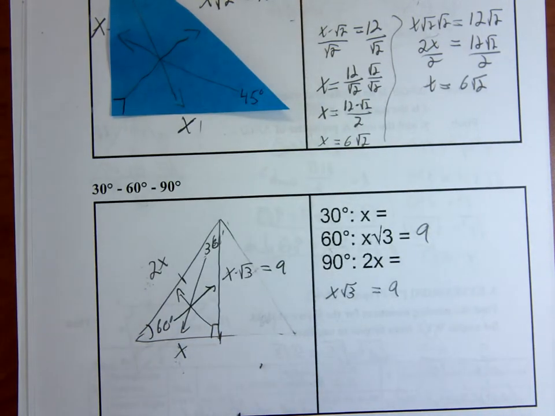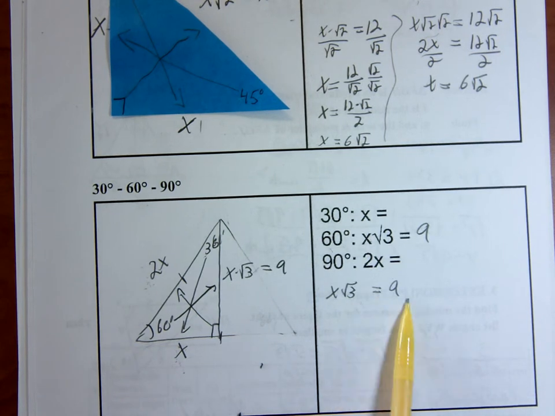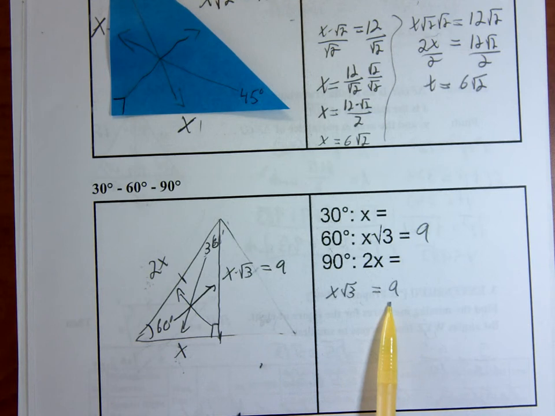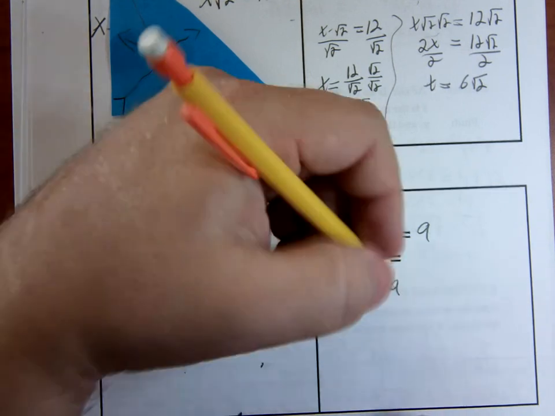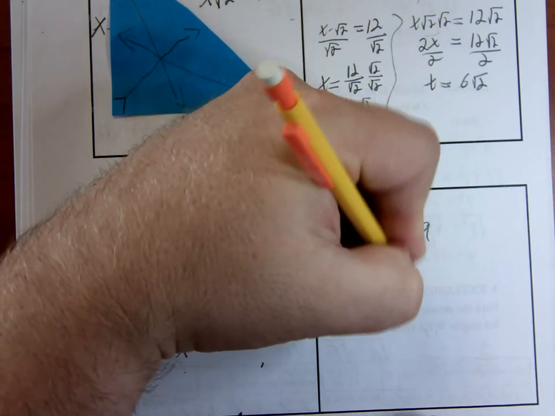Which of the two methods from above would you like us to use? The one where we divide by the square root of 3, or the one where we're going to multiply both sides by the square root of 3? How did I know? It's faster, right? Seems more sensible because it's easier to follow. Okay, so multiply both sides by the square root of 3.